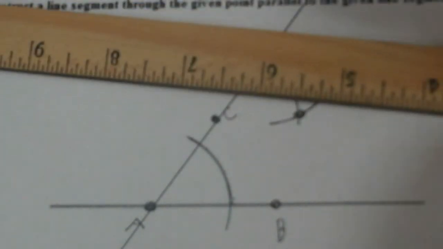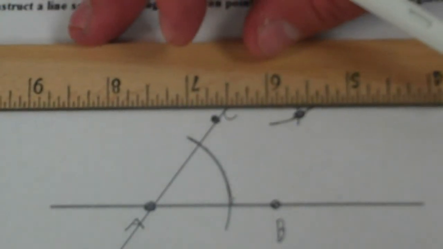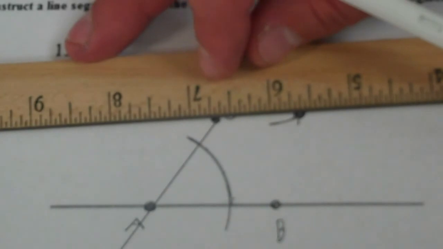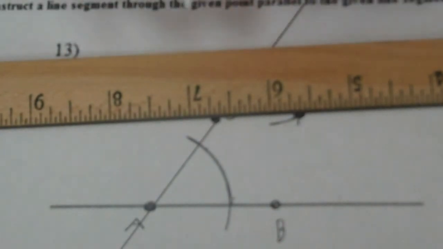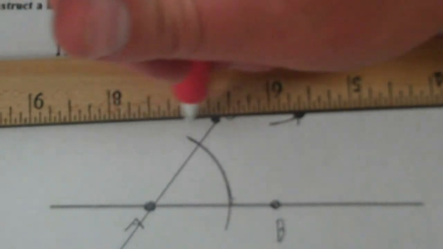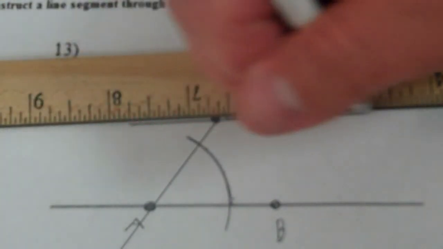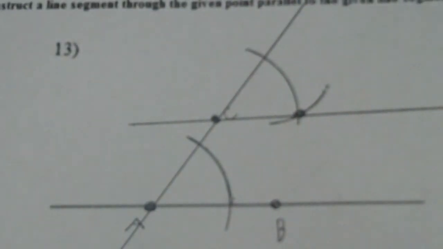Let's see what happens when we connect point C and our new point. And we have parallel lines.